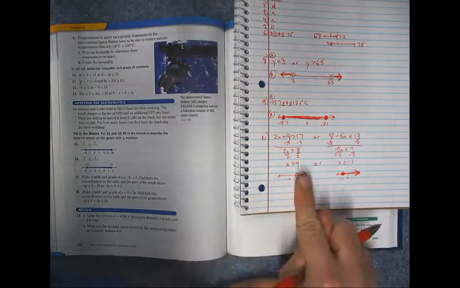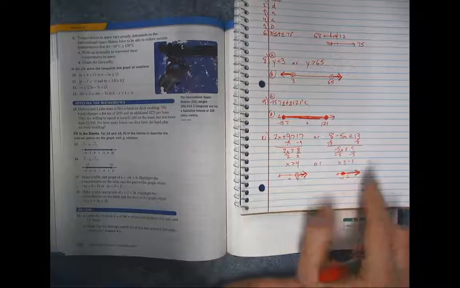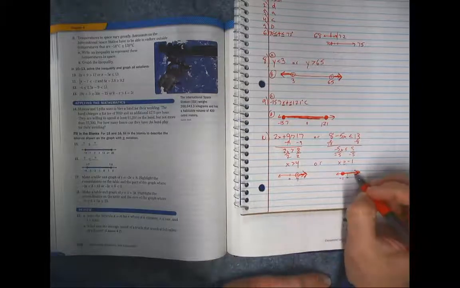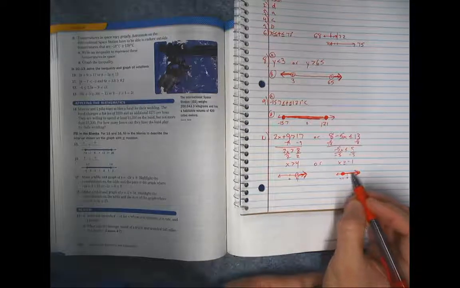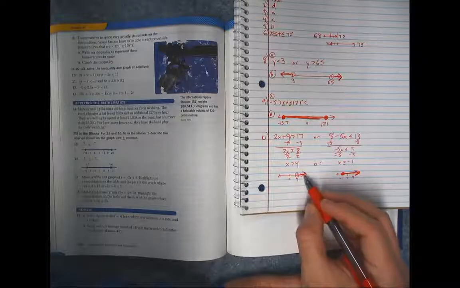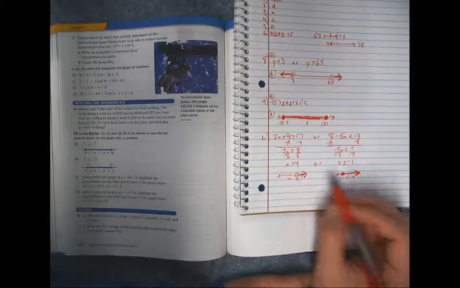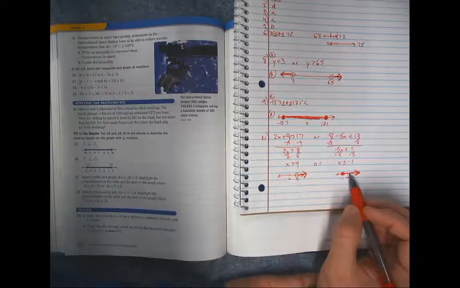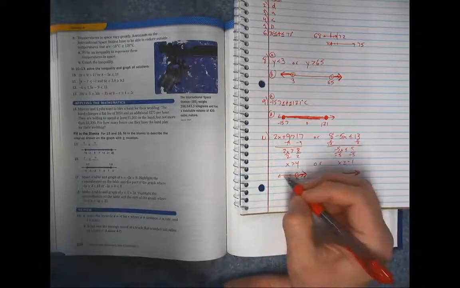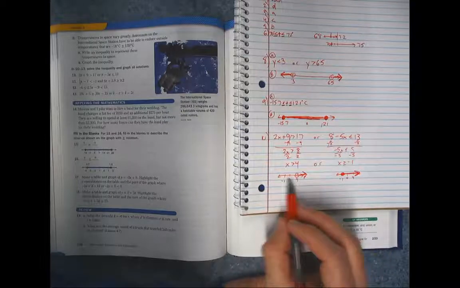So this is from 4 up, and this is from negative 1 up. So there's going to be some overlap here, right? Because here's 4 up here. So at some point, this includes everything that this also includes. So they're overlapping. The only difference between these two graphs is this one includes the numbers between negative 1 and 4. So if negative 1 was down here, this graph includes that.